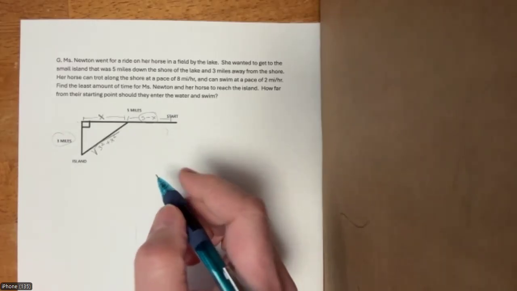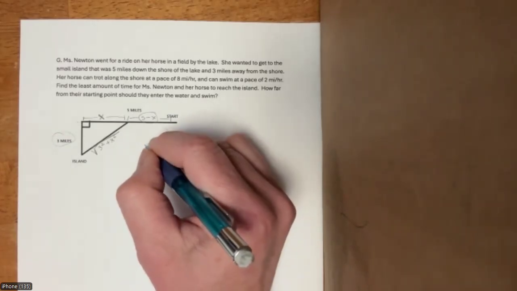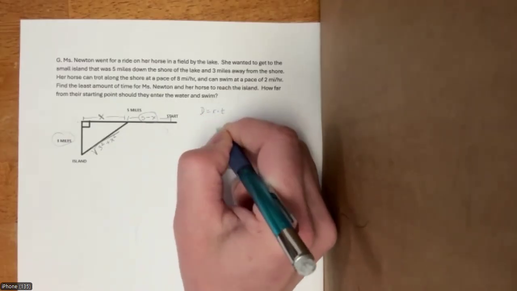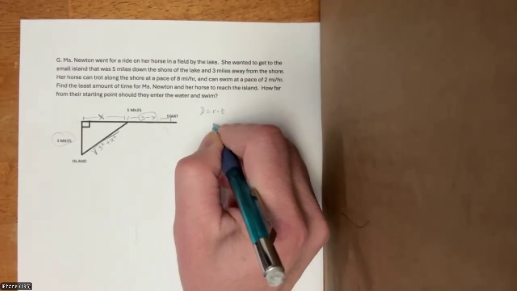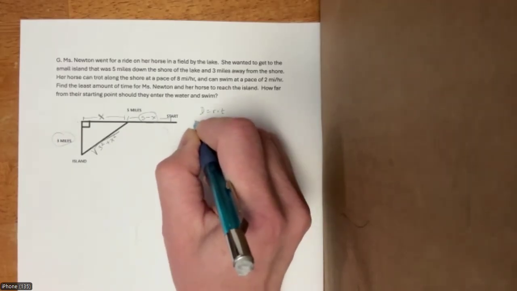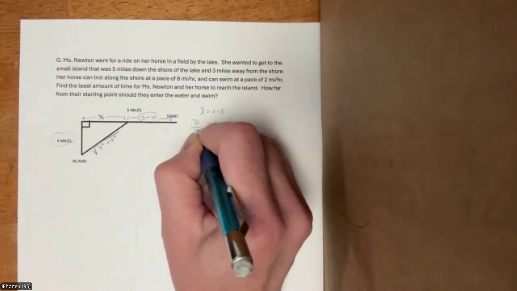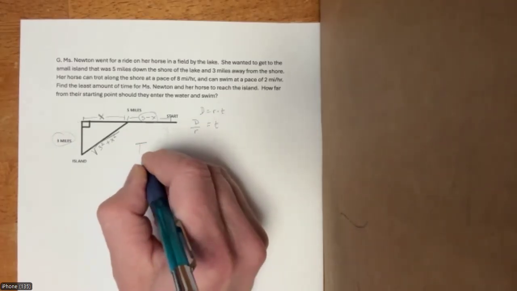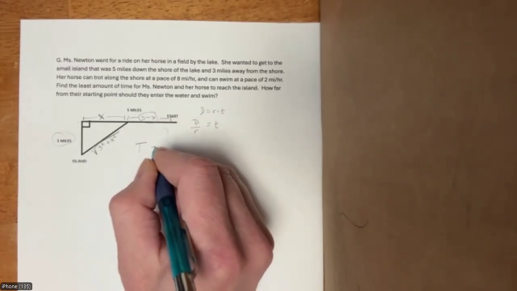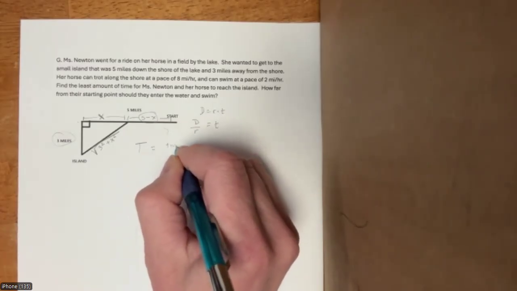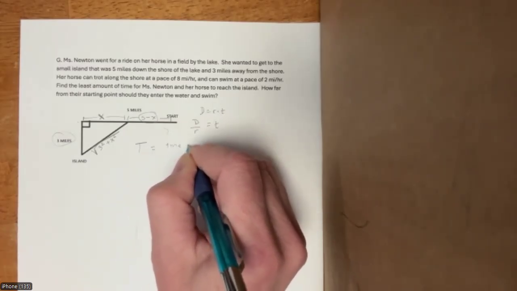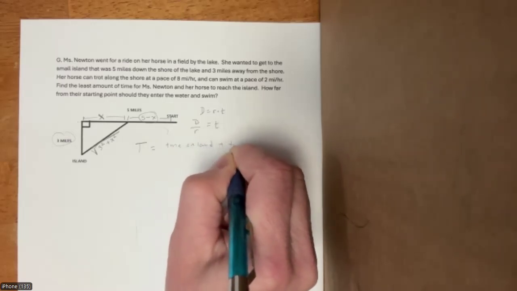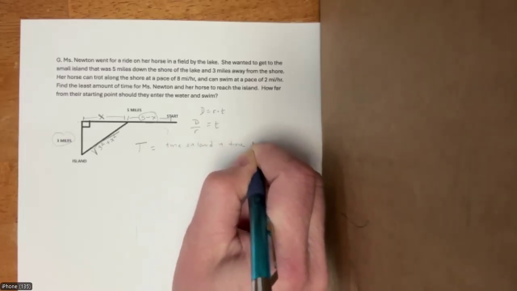So we're actually trying to minimize time. So we need an equation for time. So notice distance equals rate times time. And if we solve that for time, we get divide by r. So time equals distance divided by rate. So I'll write capital T for time is going to be the time on land plus the time in the water.